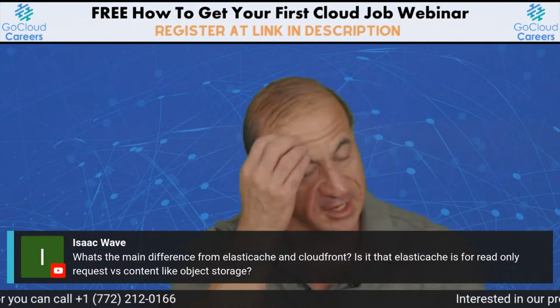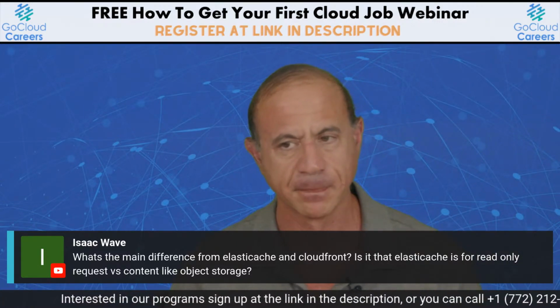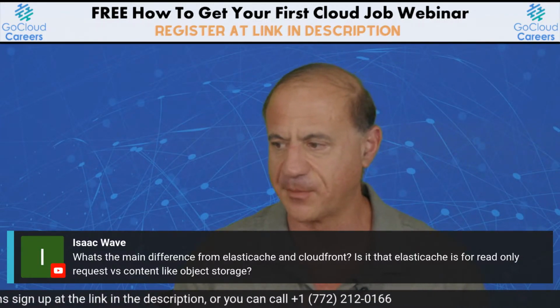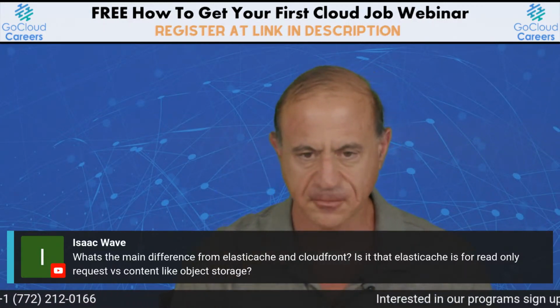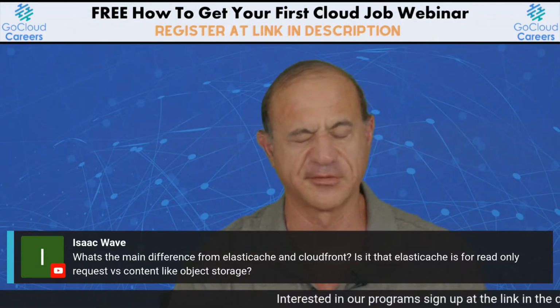What's the difference between ElastiCache and CloudFront? Well, ElastiCache is a proprietary version of a Redis cache that's fully managed, that's used for databases. And CloudFront is a content delivery network that's used to speed up web pages. So they're totally different functions.